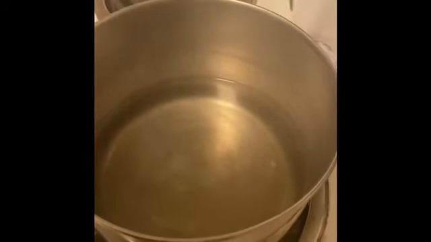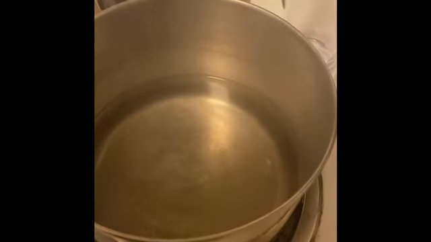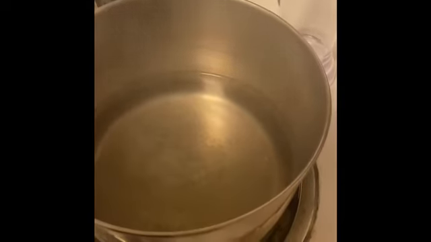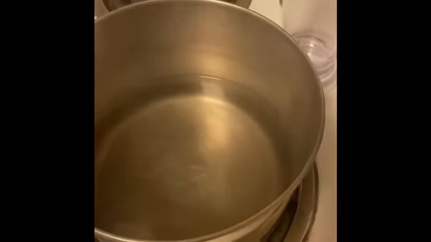We are going to do another science experiment and we're going to see what happens with the water. Maybe we'll see some rain, lightning, I don't know. We'll see. So this is boiled water.